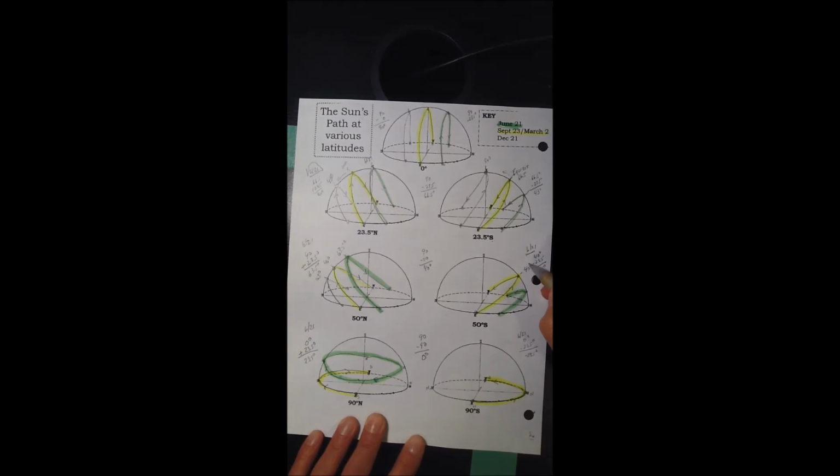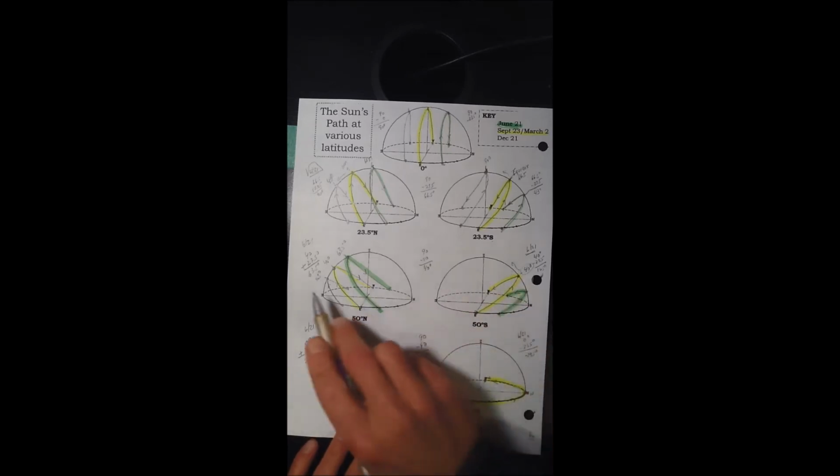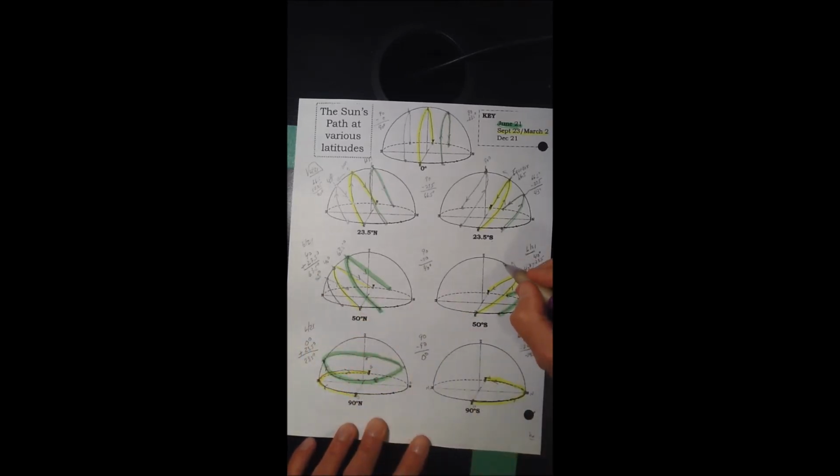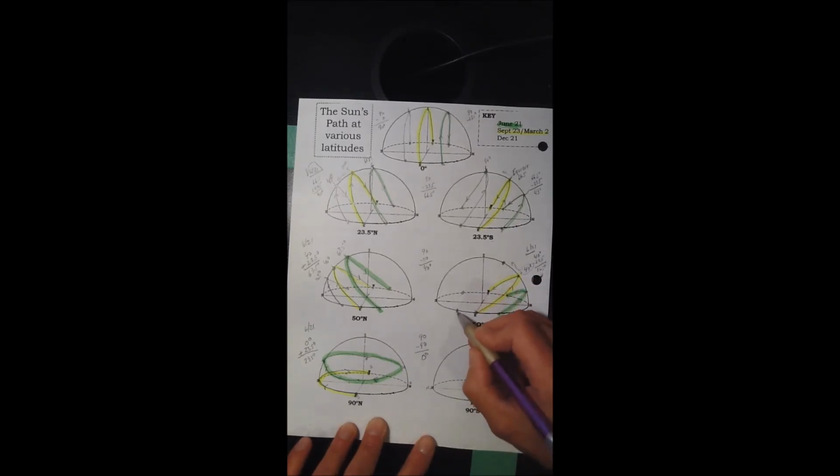This one, I'm starting at 40 for the equinox. I have to move up by 23.5. So 40 plus 23.5 gives me the longest day in the southern hemisphere. It's south of east to south of west, but now the noon sun shifts to the northern horizon.